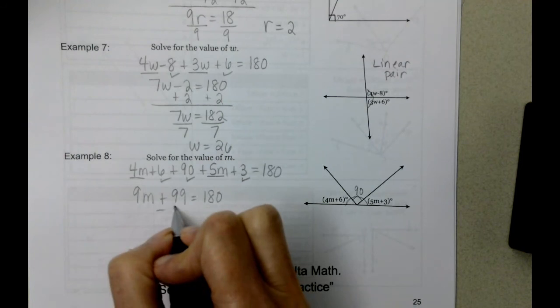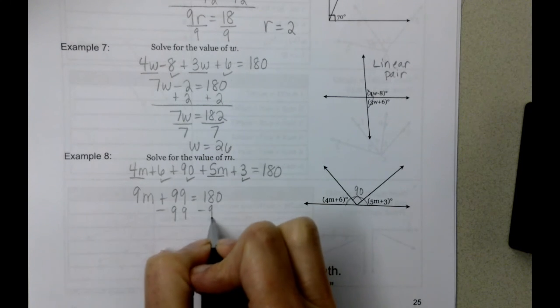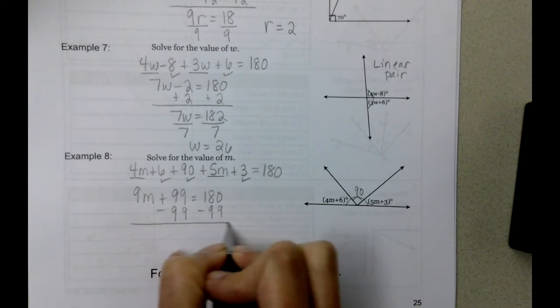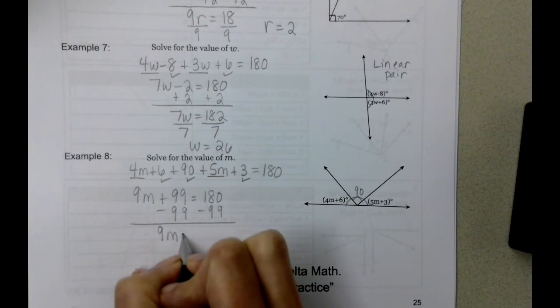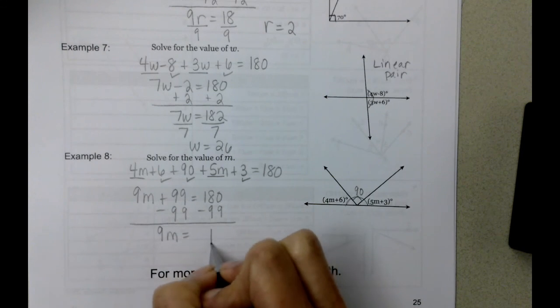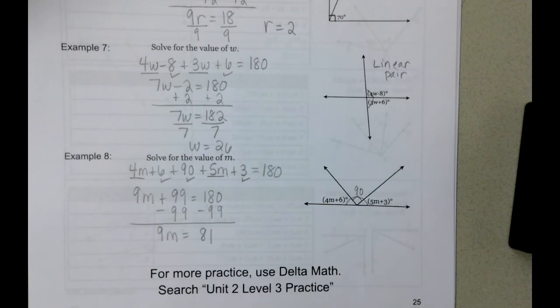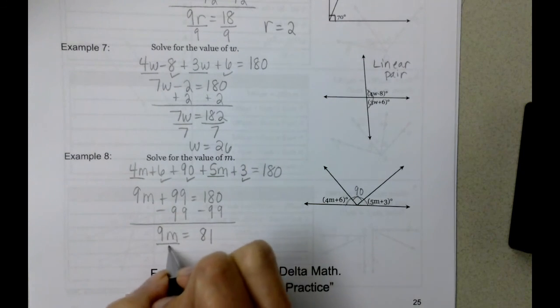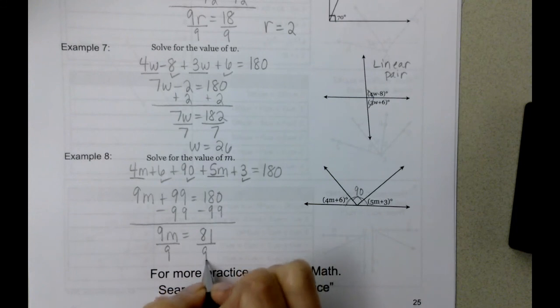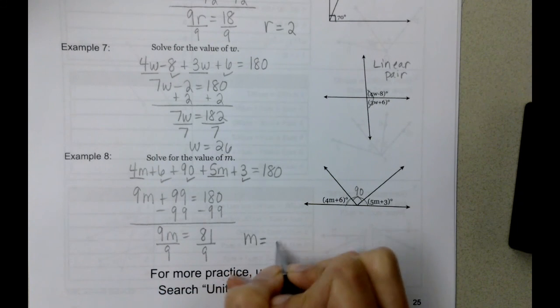If we subtract 99 from both sides, we get 9M equals 81, since 180 minus 99 is 81, and then we can divide both sides by 9 to end up with our M equals 9.